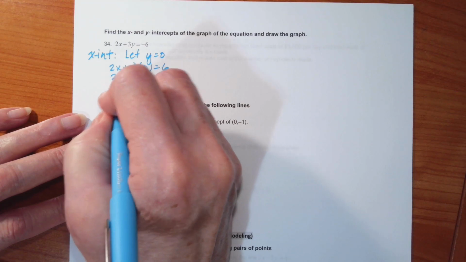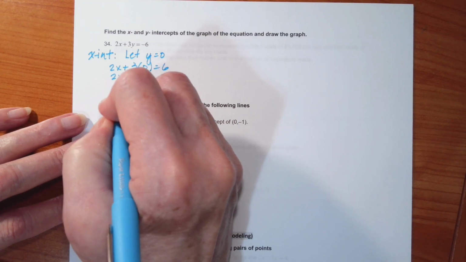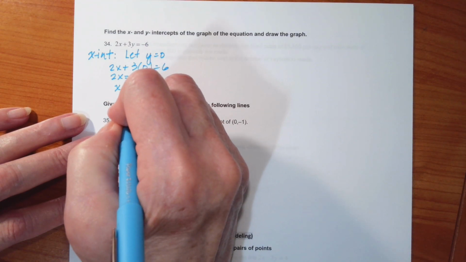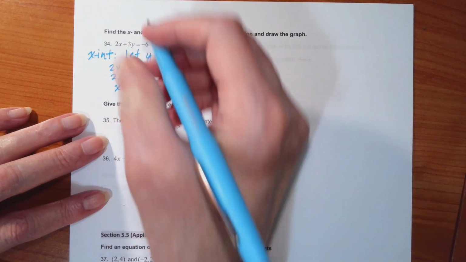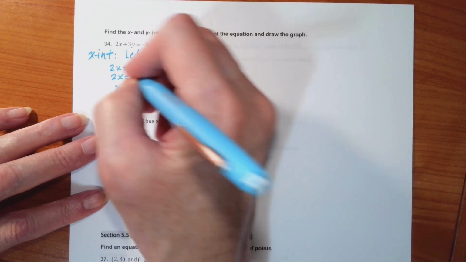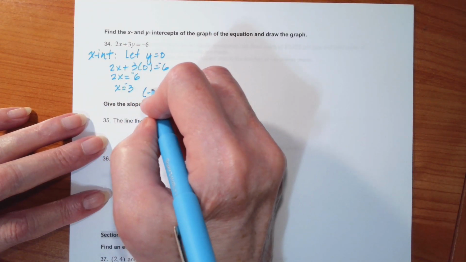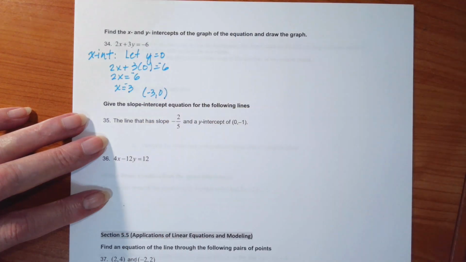That tells me that 2x is equal to negative 6. So x is equal to negative 3. So it is going to be negative 3, 0.